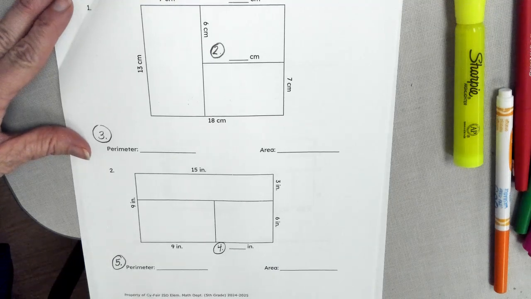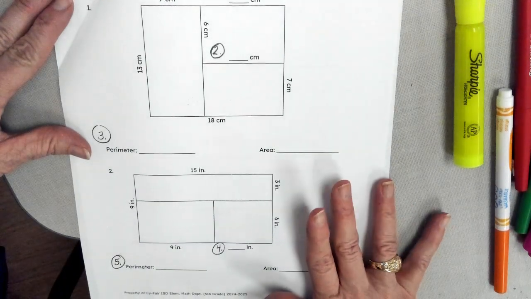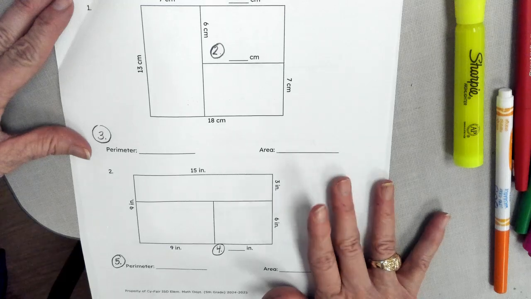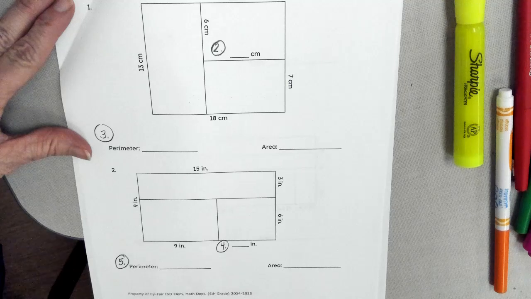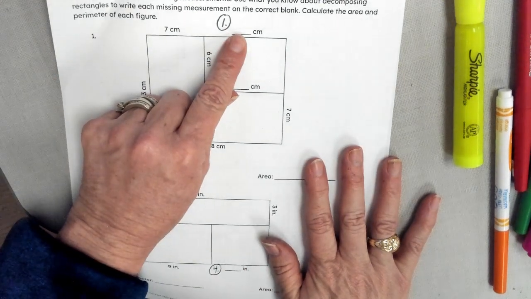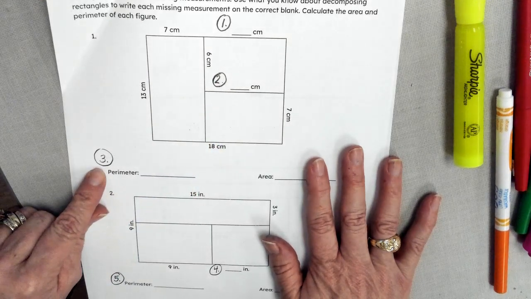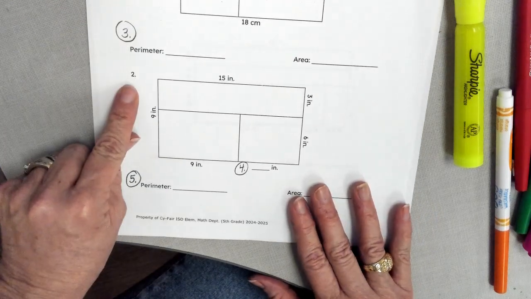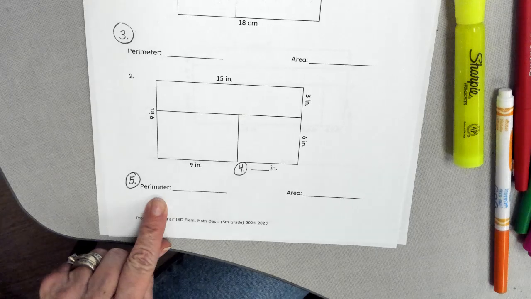So, I'm going to give you 10 minutes to get the first page done. Can we do more? You could, but then we're going to come and check it. Okay? All right. So, how many problems do you have to have done in 10 minutes? 5. Let's review. Missing piece, the perimeter. Number 2, missing piece and a perimeter. 5 things in the next 10 minutes.